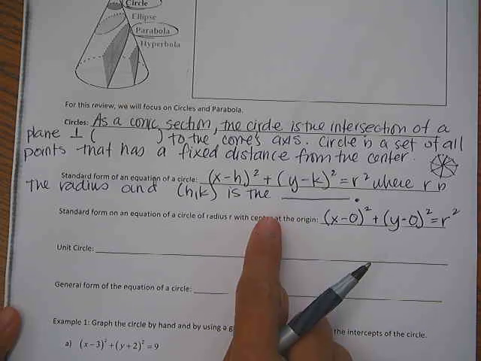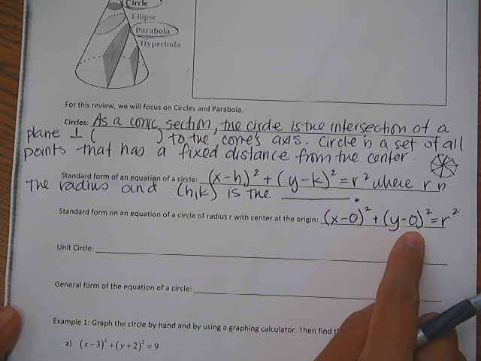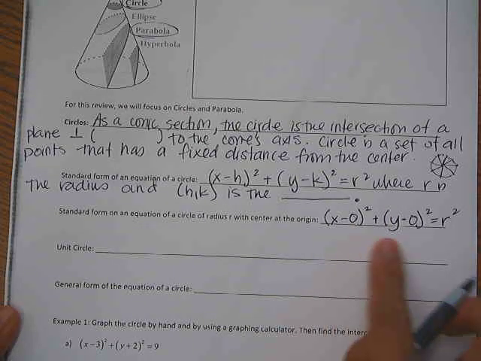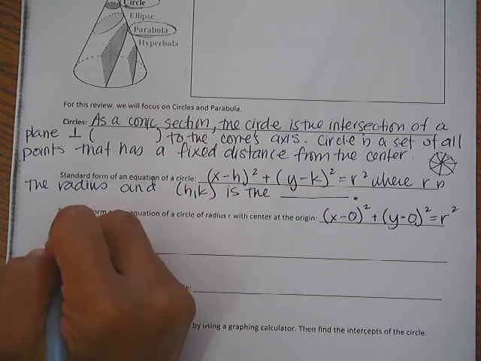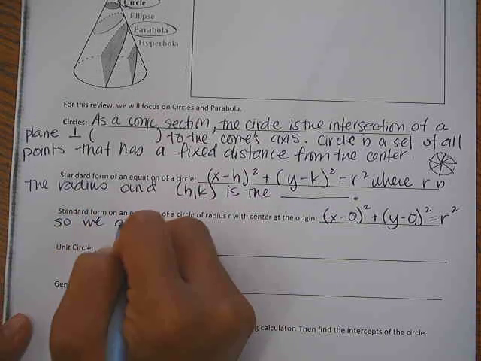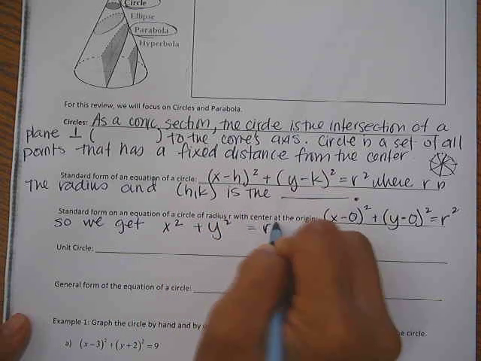Because the center is at the origin, which is (0, 0), I can write it this way. But who wants to keep 0 in the equation? So normally we simplify that out, and we get x squared plus y squared equals r squared.